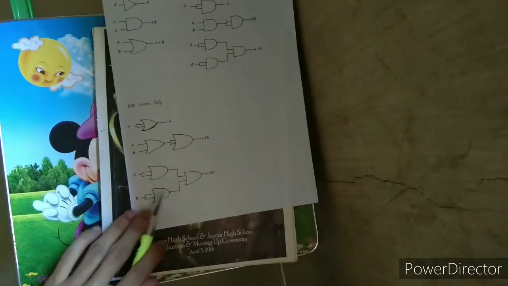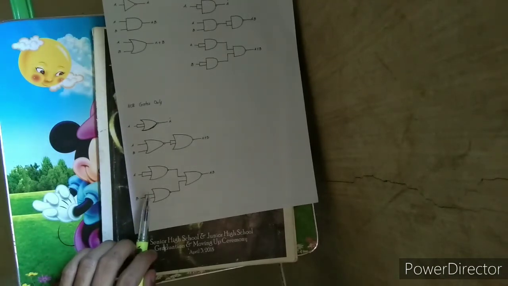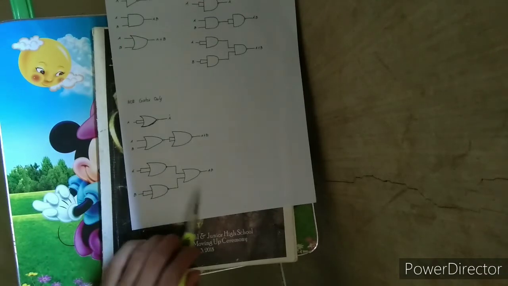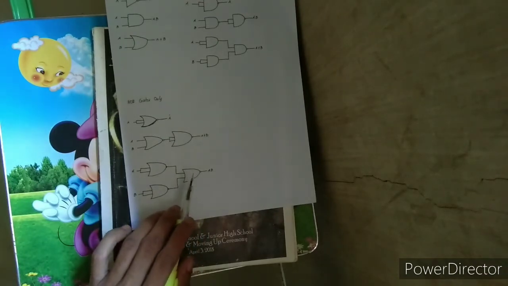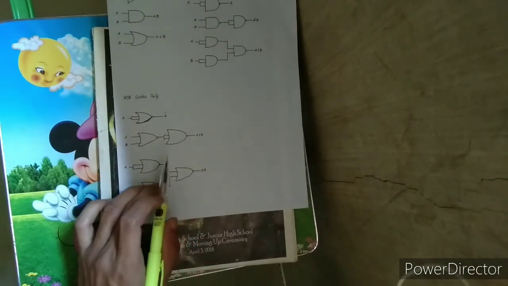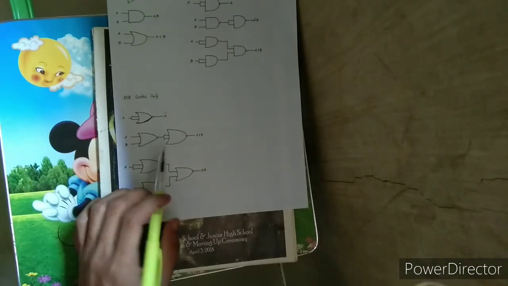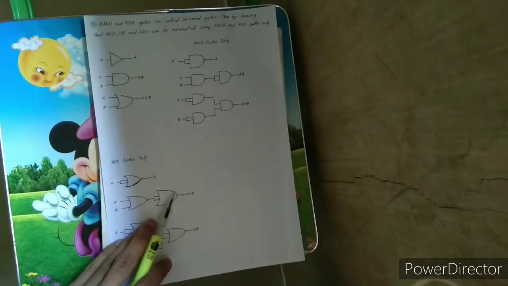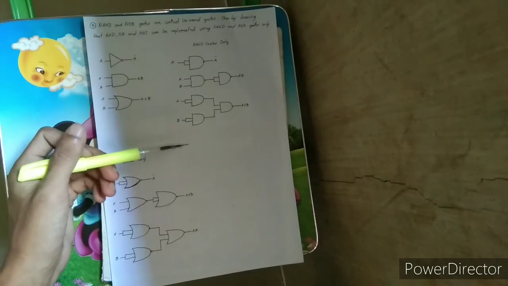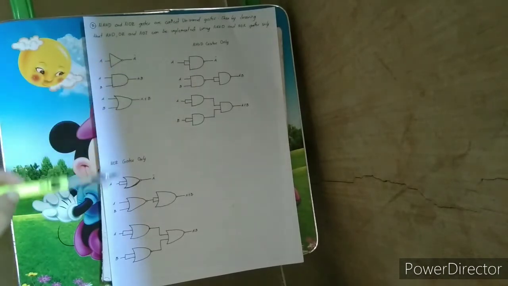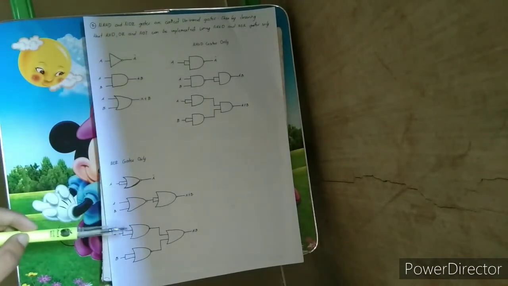Implementing OR using only NOR gates: an OR gate can be replaced by a NOR gate with its output complemented by a NOR gate inverter. So this is the drawing showing that AND, OR, and NOT can be implemented using NAND and NOR gates only. This is the NAND gates and this is the NOR gates.